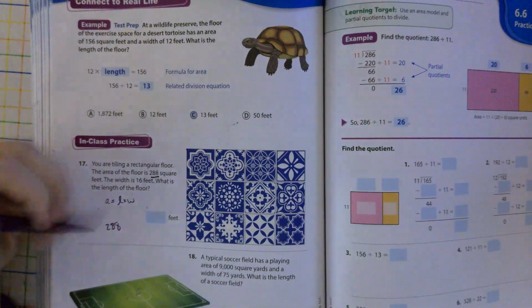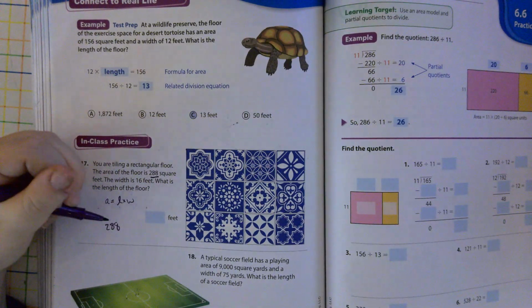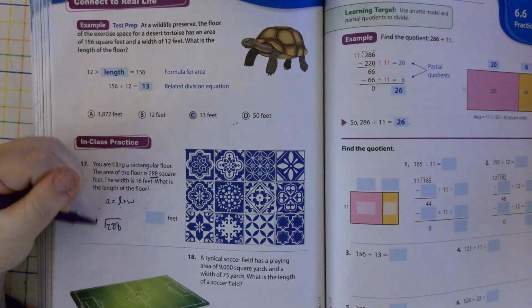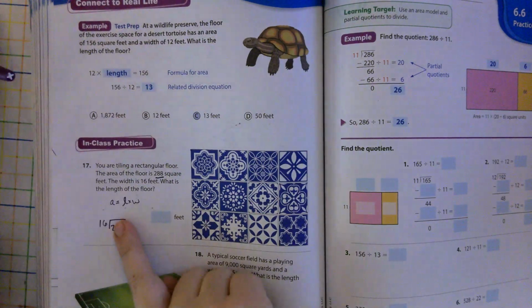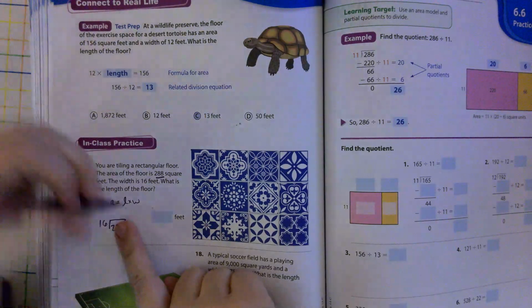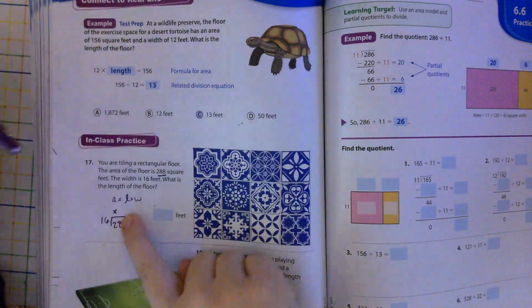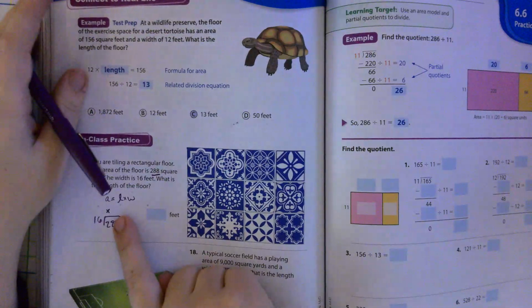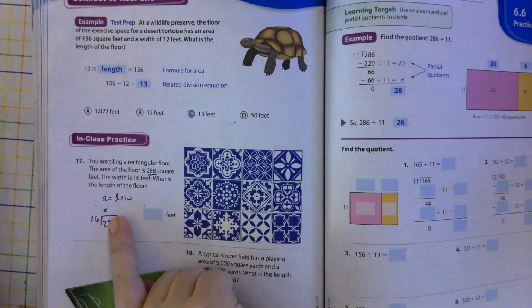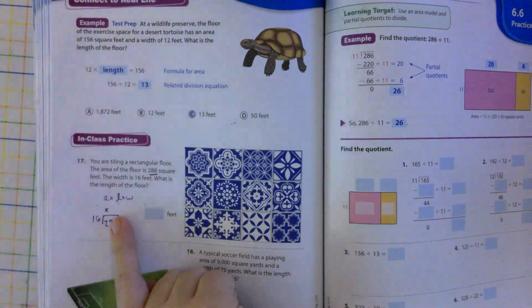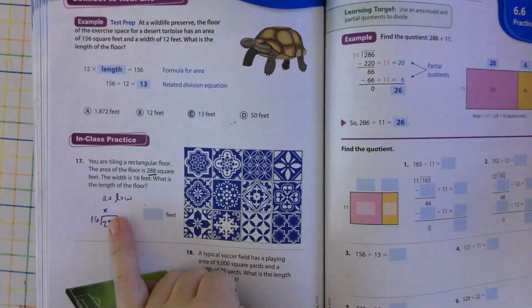$288 divided by 16. Okay. Now what do I do? Can the 16 fit into a 2? No. Can 16 fit into 28? How many times? Once.